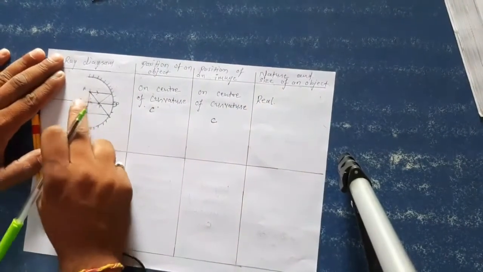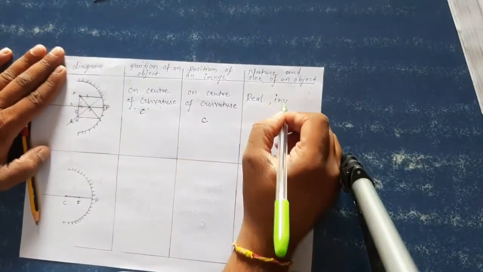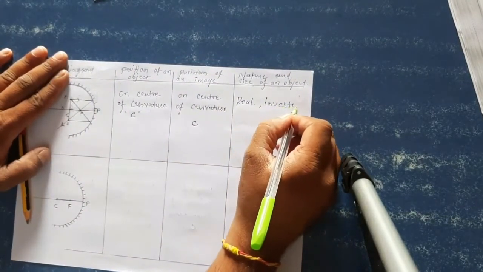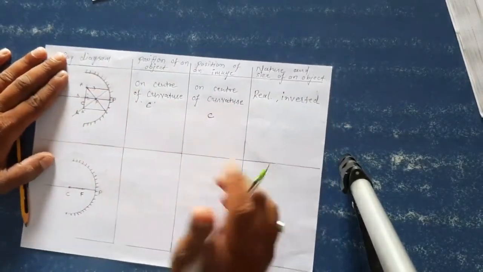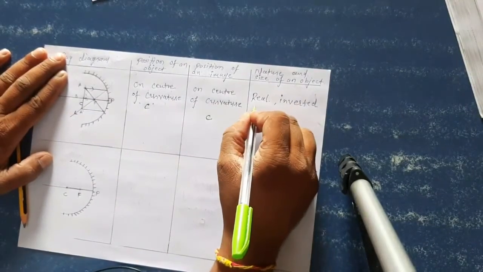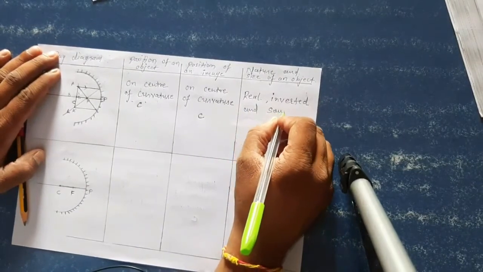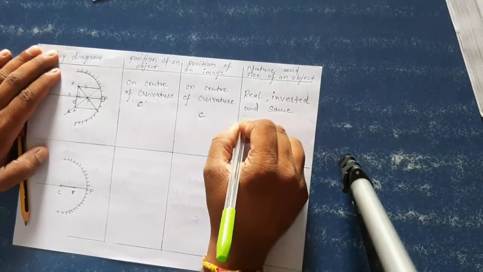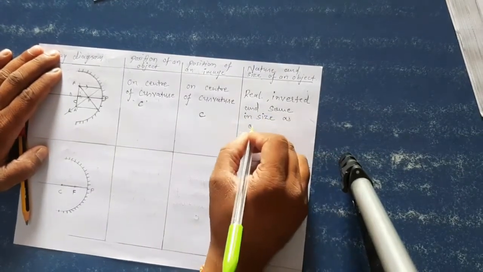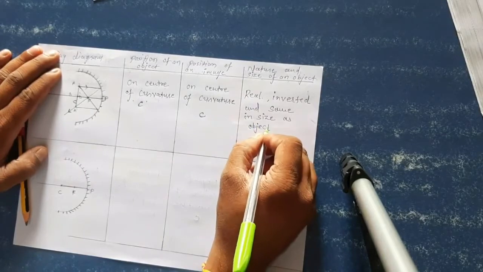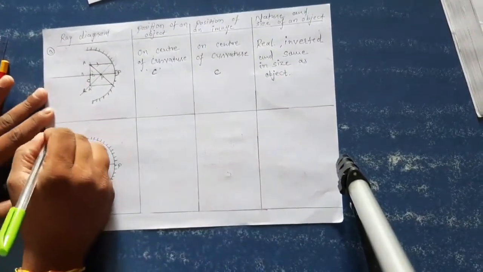Also you can see that AB is B dash A dash, so it will be inverted. And the size of the image will be the same as the size of the object. So the image will be real, inverted, and the same in size as the object.